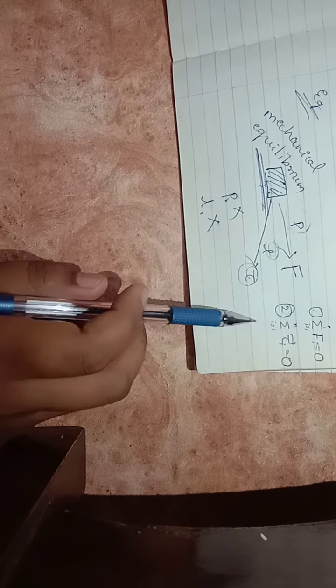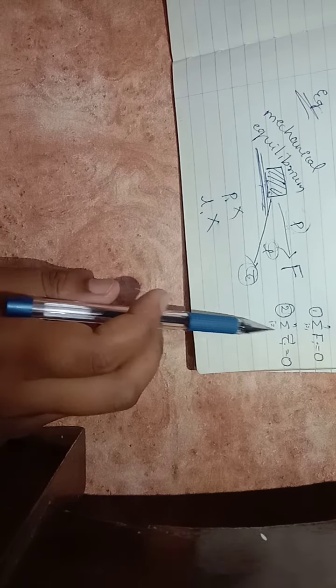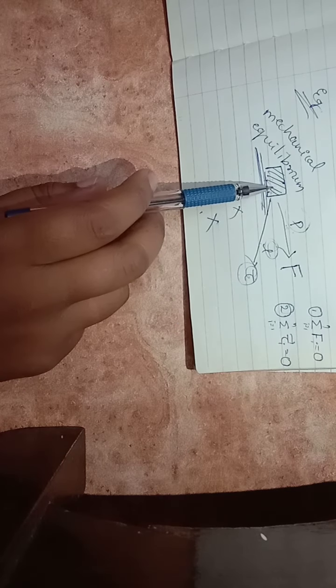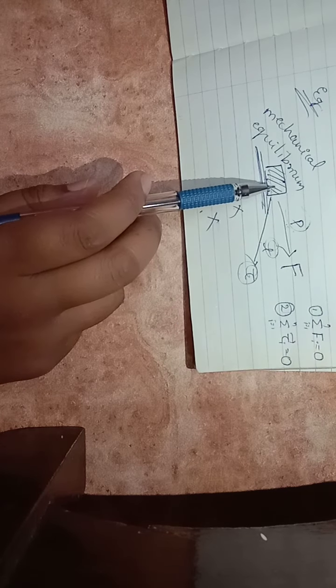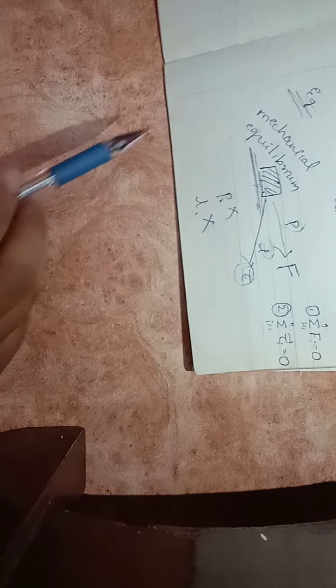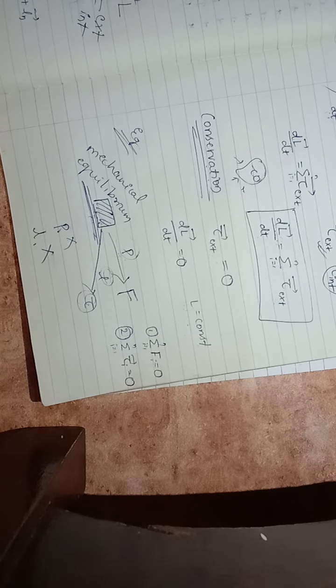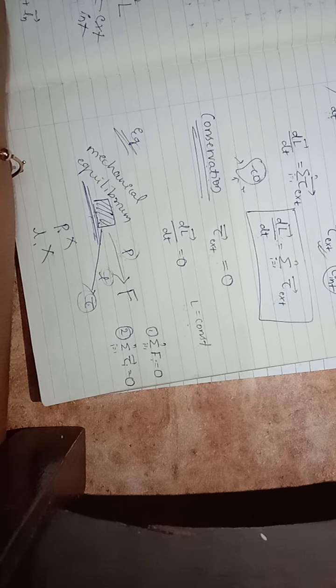If these two conditions are satisfied, then the rigid body is kept at mechanical equilibrium. Understood? So this is all about today's topic. Today we studied angular momentum, the relation between angular momentum and torque, angular momentum for a system of particles, conservation of angular momentum, and equilibrium of a rigid body.